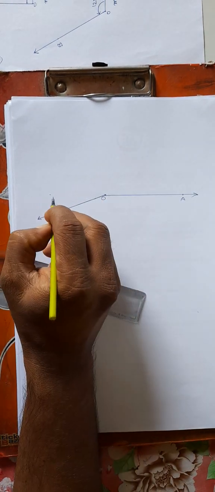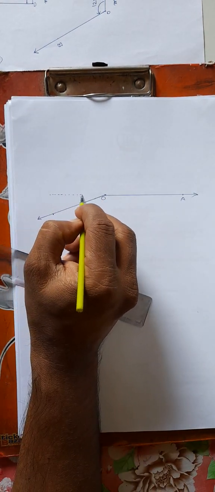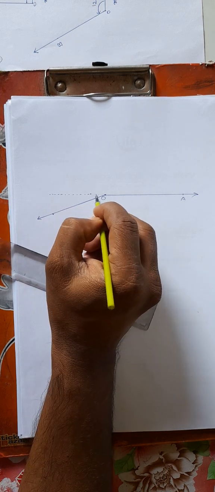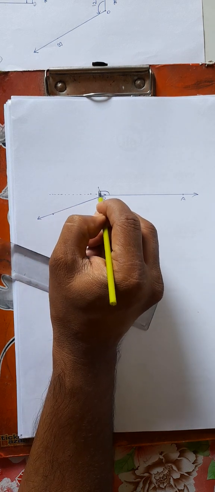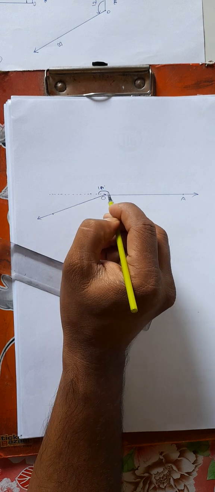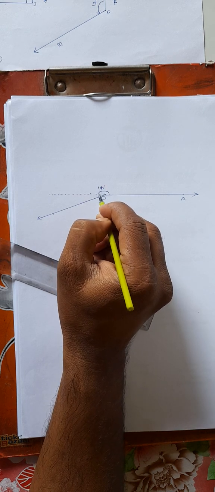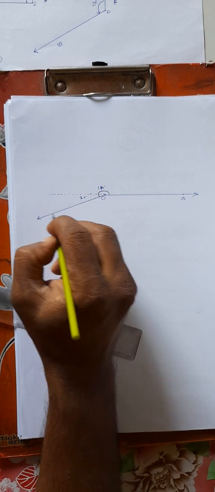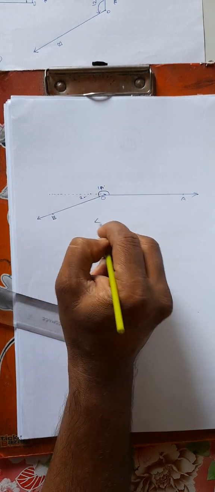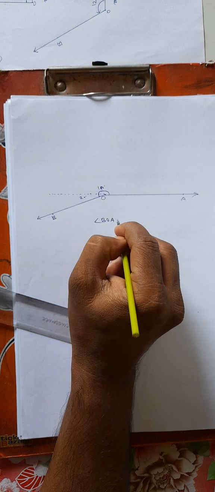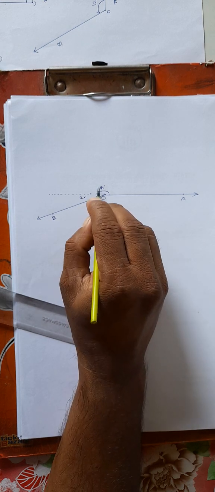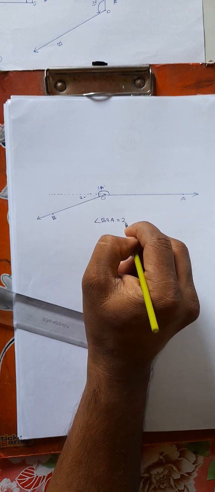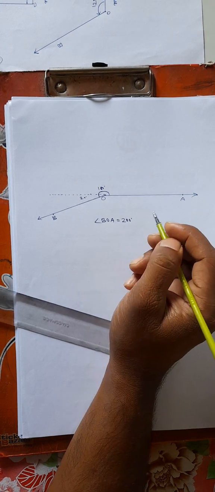Right? So up to this point the angle is 180 degree, and beyond this you again rotate anti-clockwise another 20 degree. So what is the measurement of this angle? Suppose angle BOA equals 180 plus 20, 200 degree. Right?